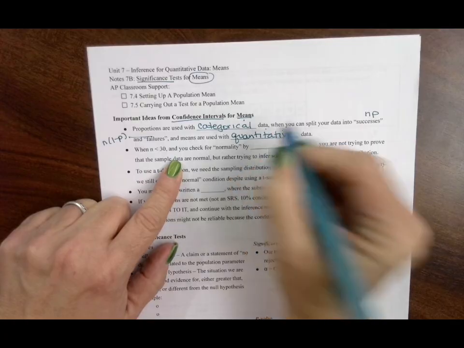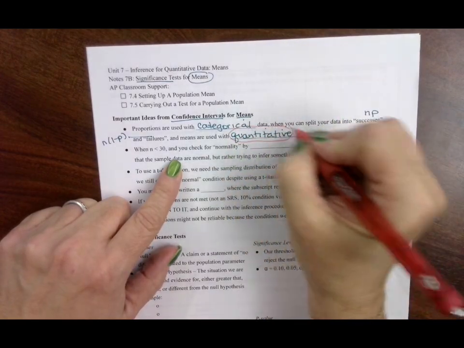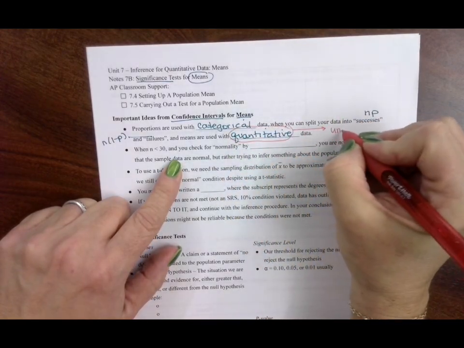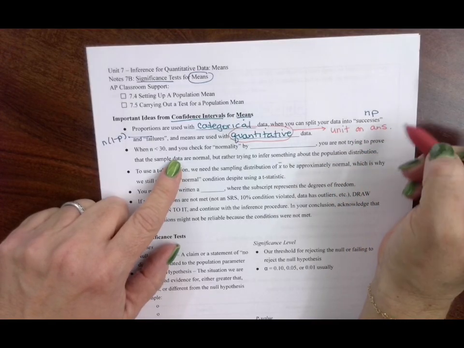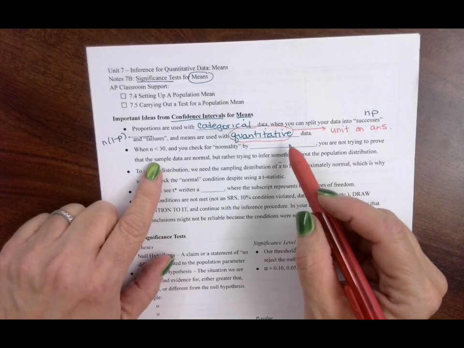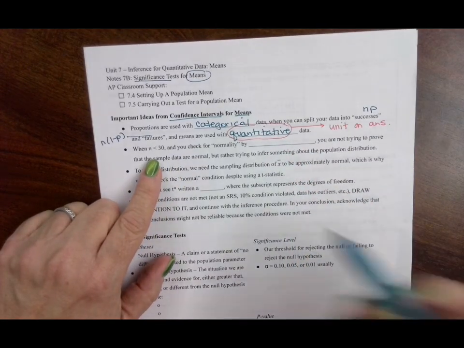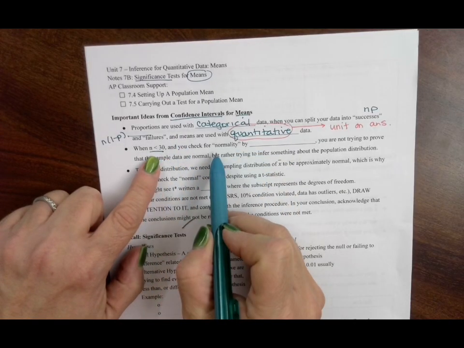One big thing I would tell you here is that with quantitative data, you have to have a unit on your answer. We don't just say the proportion is; we say the mean is something grams or something days.